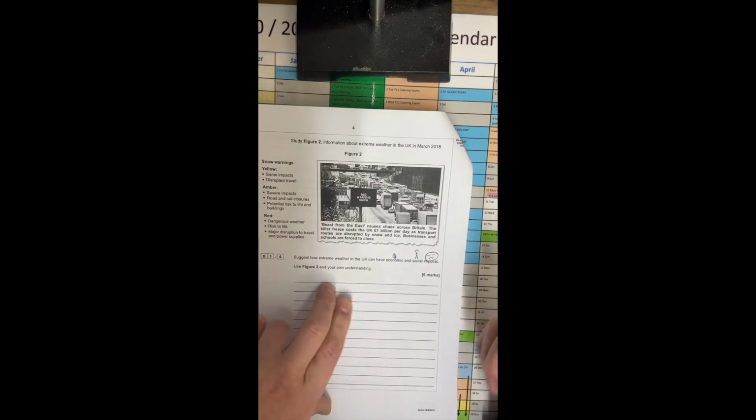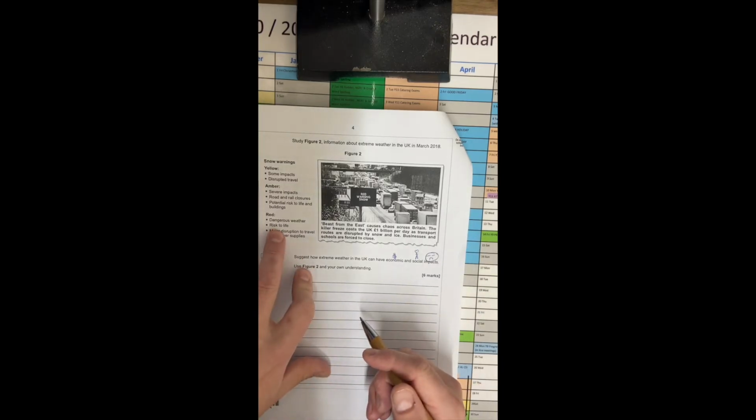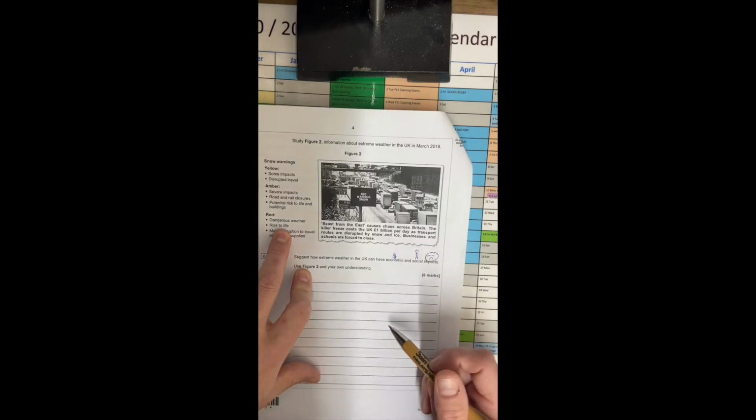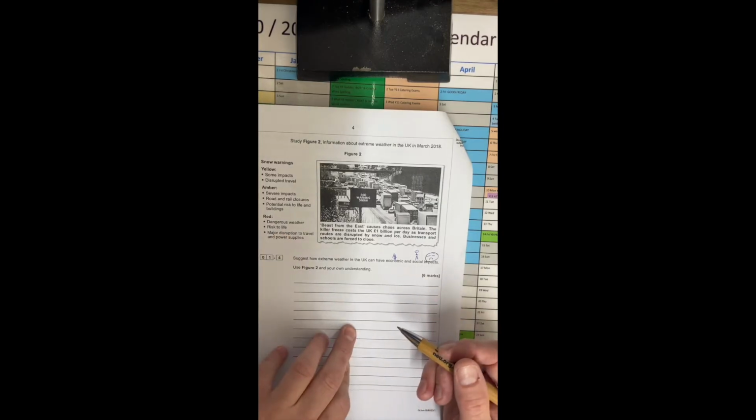If we look over here, red, risk to life. Well, that's a social impact, and we know a couple of people died during the Beast from the East, sadly, because it was so cold. So that's how you can answer that question.